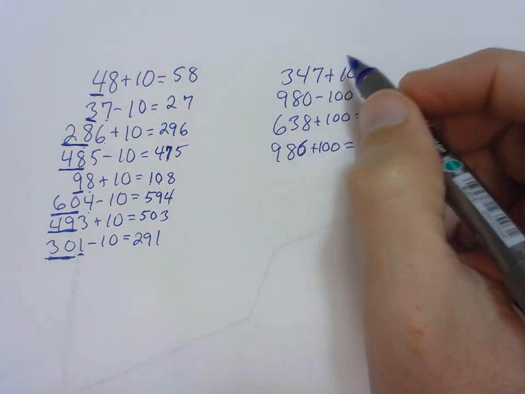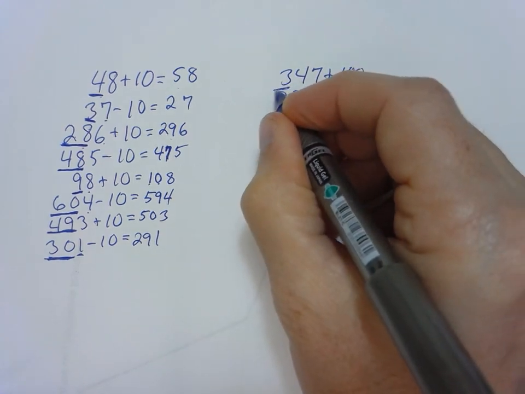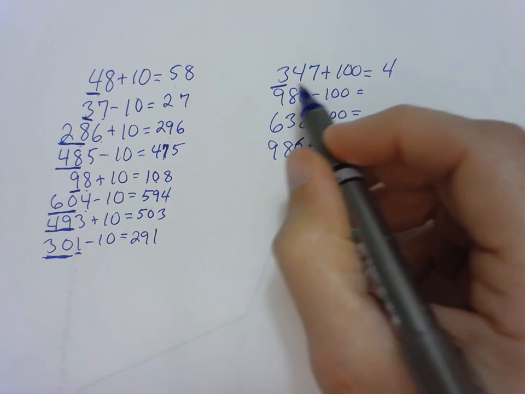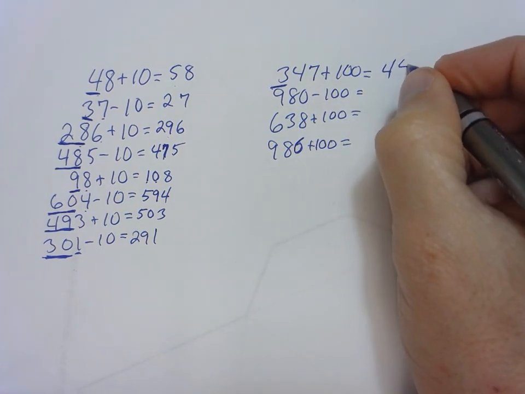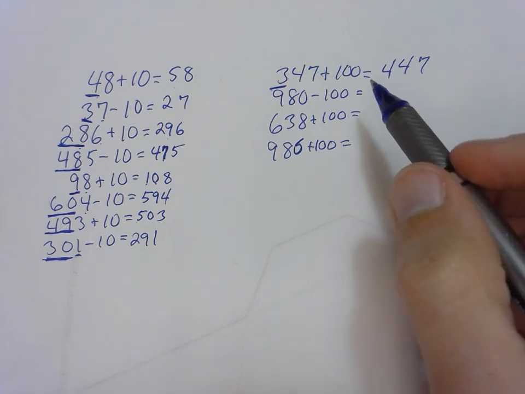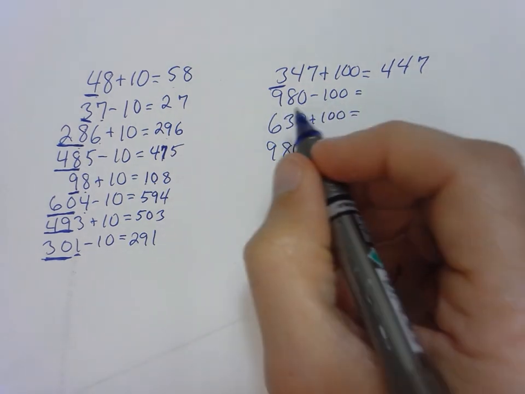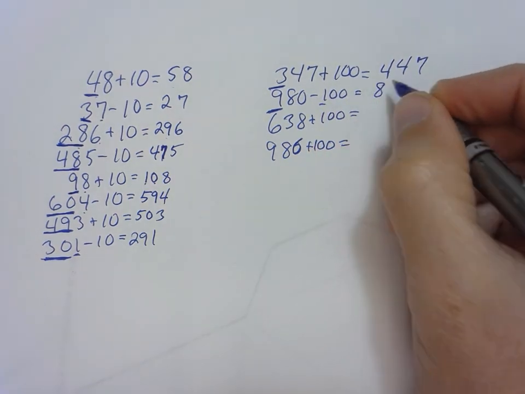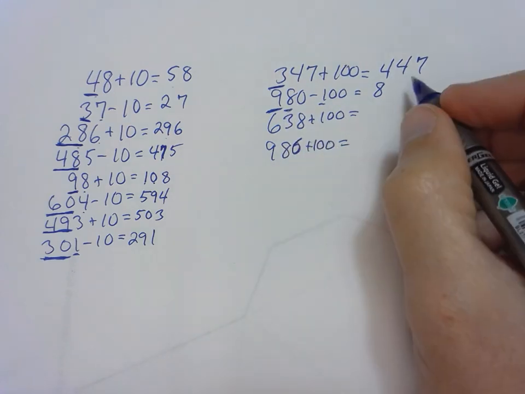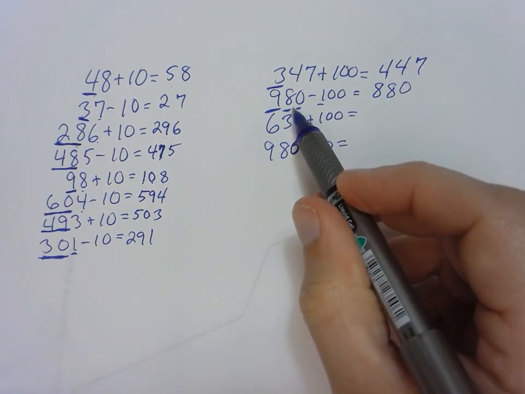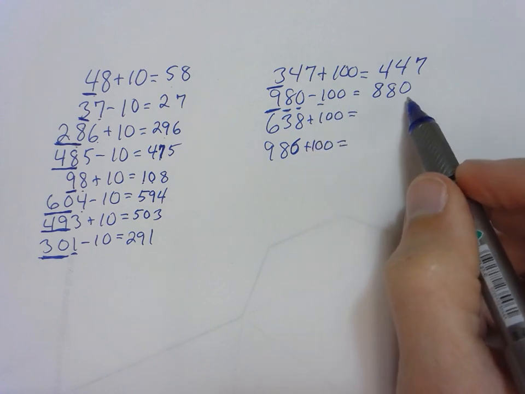So 347 plus 100. In 347, I have 300s, so I'm going to add 100 onto that and keep my 4 10s and my 7 1s. And then 980 minus 100, I have 9 hundreds here. And if I take one of those hundreds away, I'm going to be down to 8 hundreds. I keep my 8 10s and my 0 1s. So 980 minus 100 is 880.